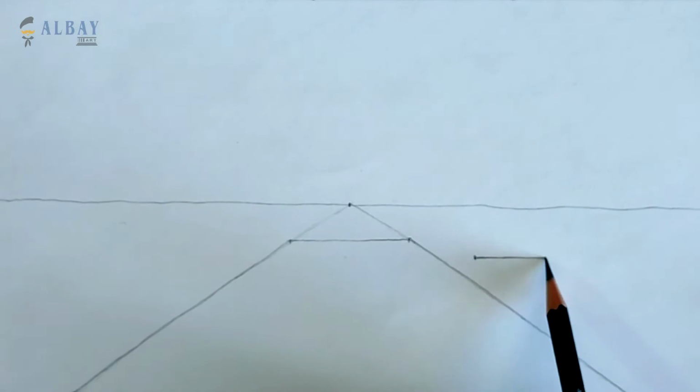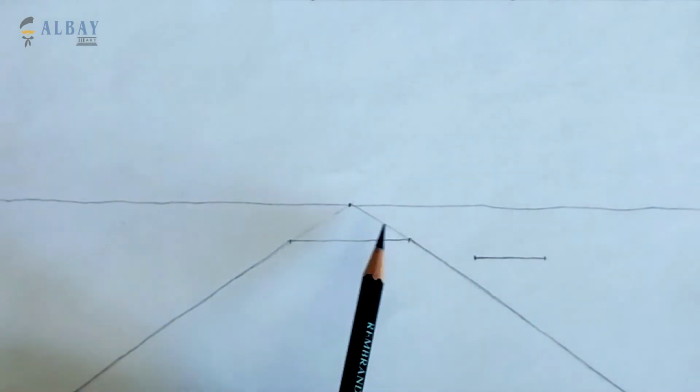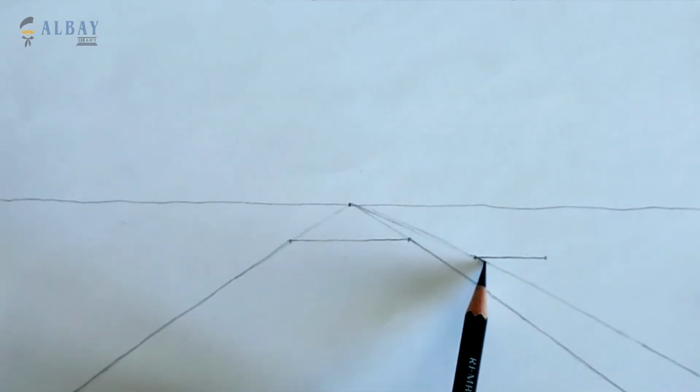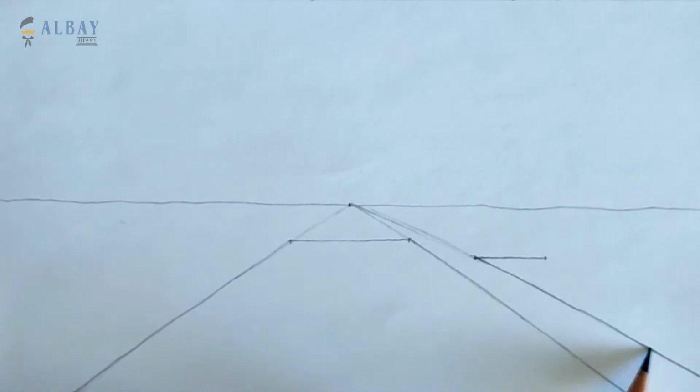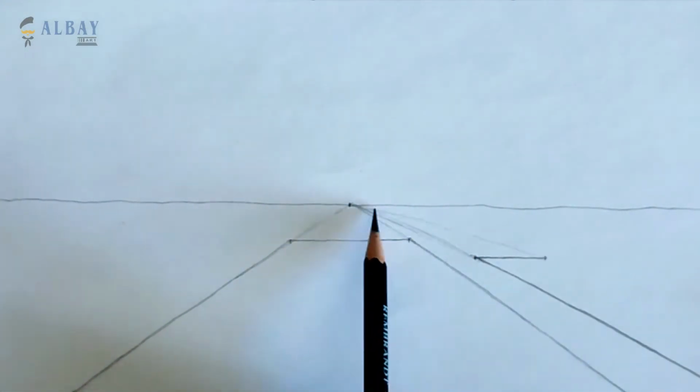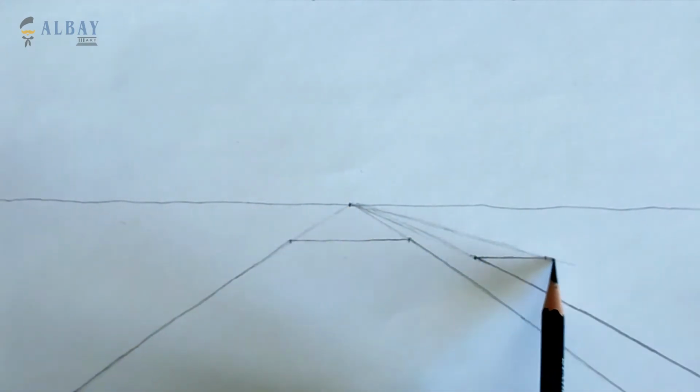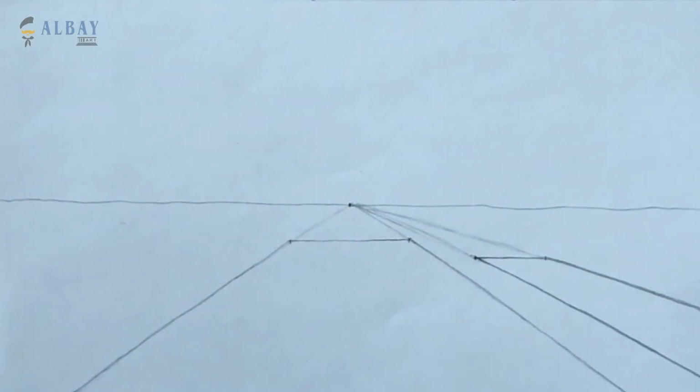Okay, good. Now let's draw the second building. Again, I draw a line parallel to the horizon line. And as I did with the first building, I draw a straight line passing through the right and left endpoints of the line. Now I will draw the side of the building. Please watch carefully.